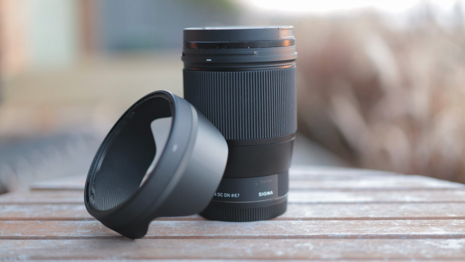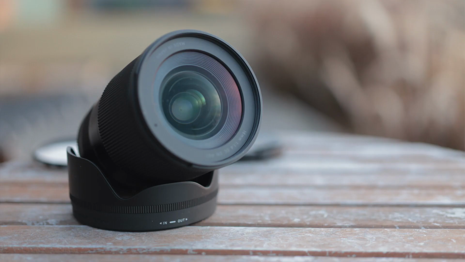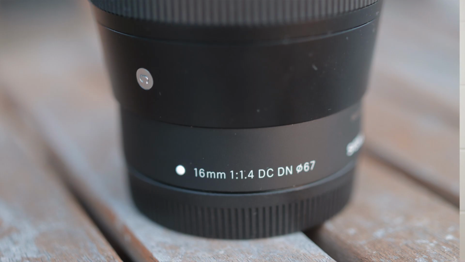But I do think that buying this lens for the Canon M50 really does add a whole different element to using this camera. And I'm finding more and more people are starting with the kit lens, the 15-45, and then the next lens they're buying is either the 11-22, but more often than not, I think people are now buying the 16mm. And I think that's because the 15-45 is wide enough to vlog with.